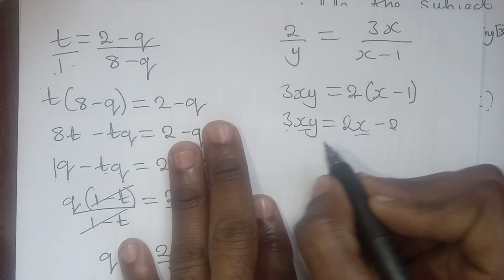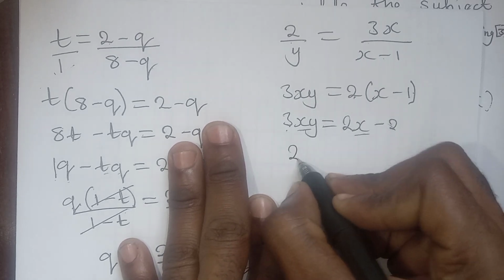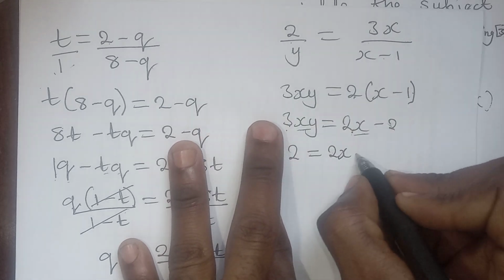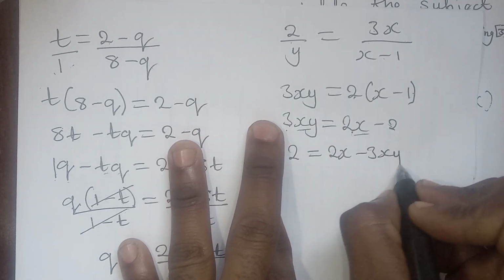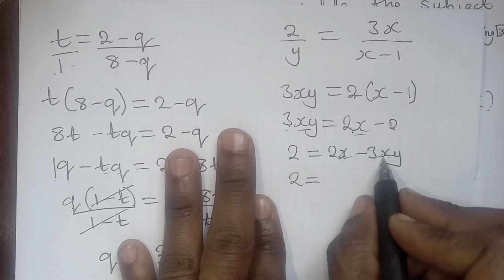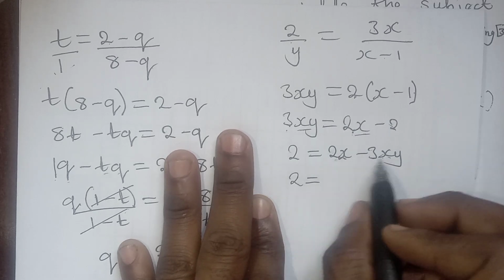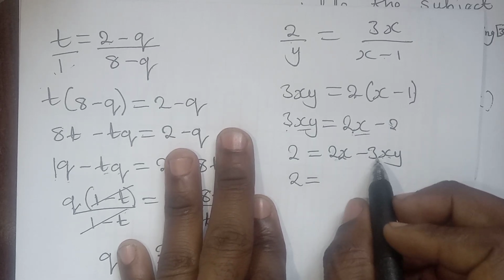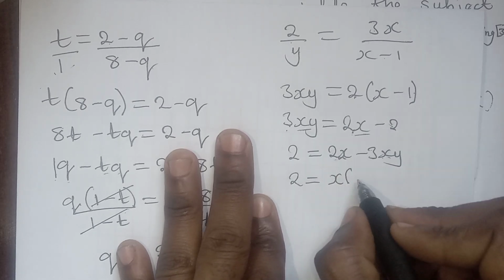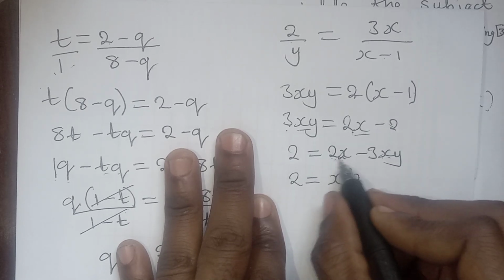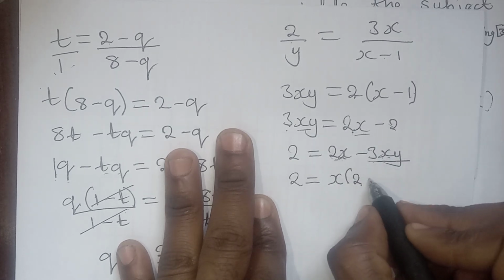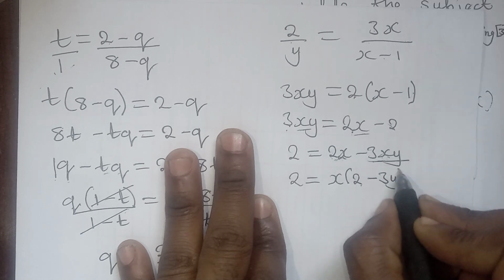So I'll take the 2 this side and then leave this 2x this side. Then I'll take the 3xy to the other side. And then I'll factor the x out. Remember, these two are unlike terms. You can't subtract them. But you can factor the x out so that you have 2 here. When you factor the x out, you remain with a 2. When you factor the x out here, you remain with 3y.